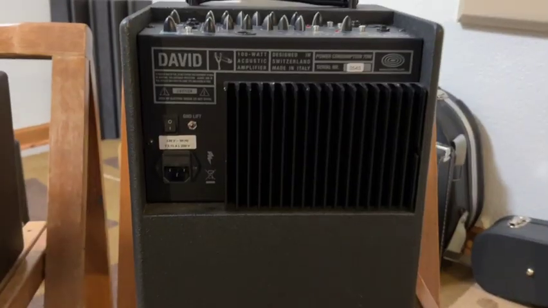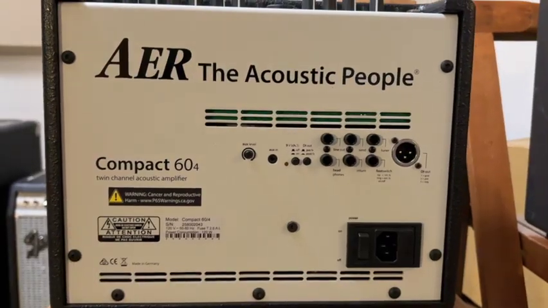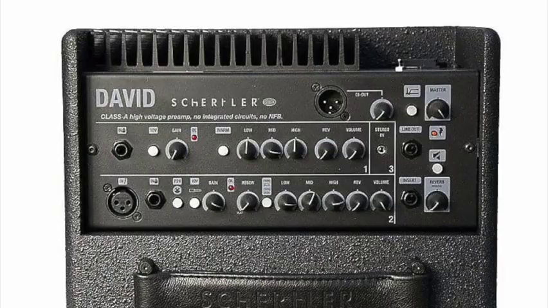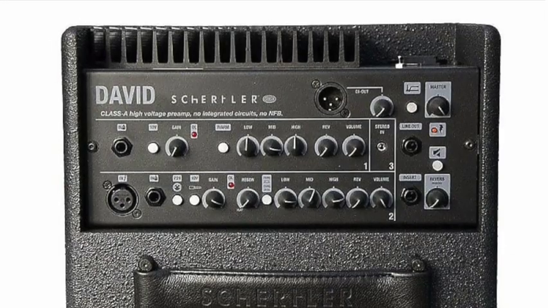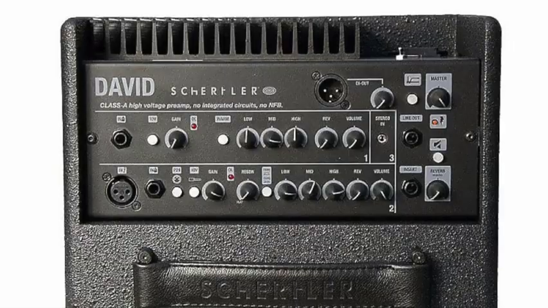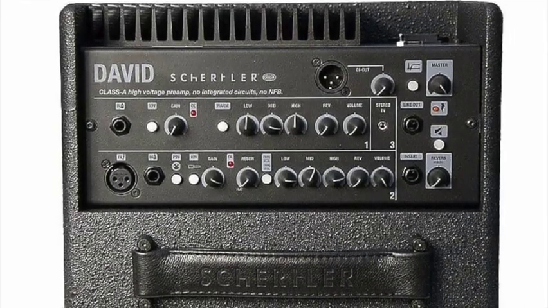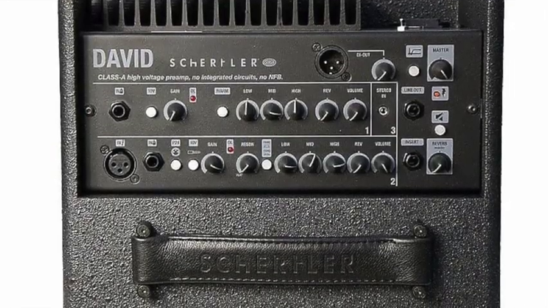Different than the AER, the Schertler has independent channel volume levels in addition to gain level. There is a master reverb and then independent reverb levels for each channel. The Schertler has a fixed master high-pass filter switch and also a mute switch. I personally find this a little frustrating because there is no indicator light for the mute, and so every now and then it is accidentally turned on and isn't immediately obvious.